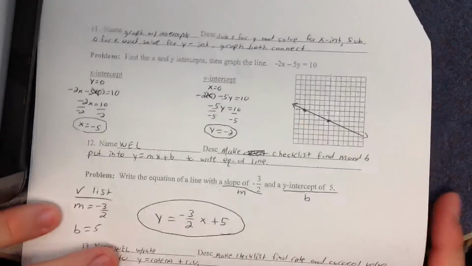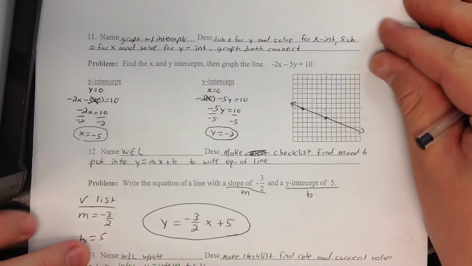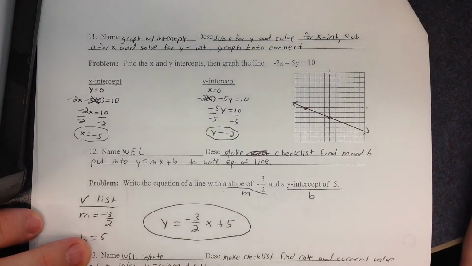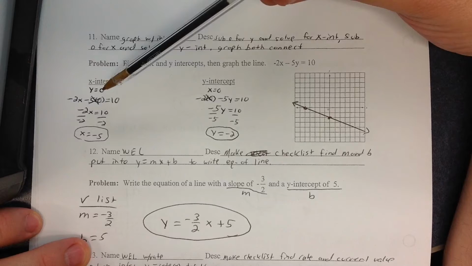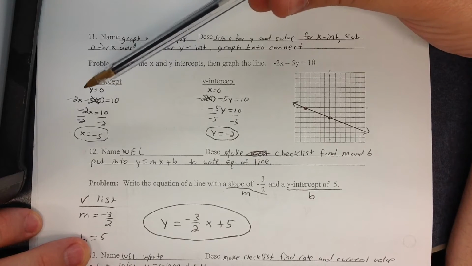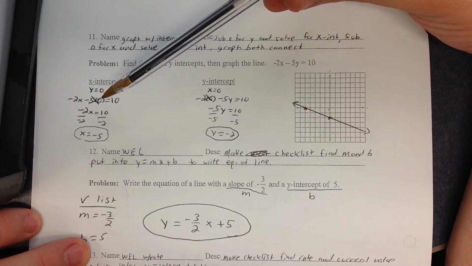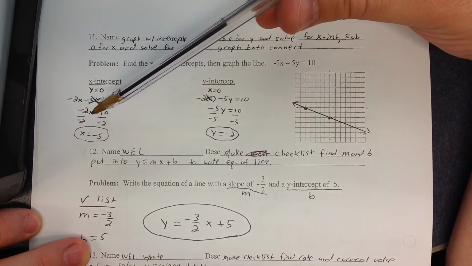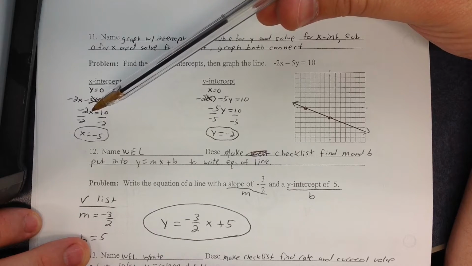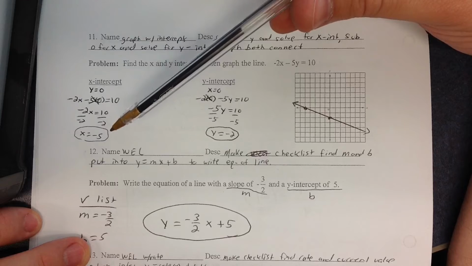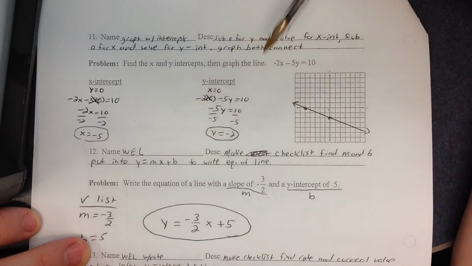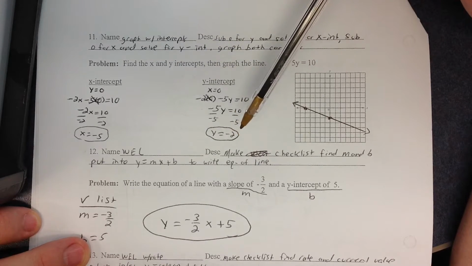Okay, number 11, again, graph with the x and y intercepts. Just keep in mind, when we're finding the x-intercept, we're putting in 0 for y. So I write out that step, and then 5 times 0 goes away. Make sure you divide by a negative if there's a negative number in front of the variable. So you should have got x equals negative 5. The y-intercept, you should have got y equals negative 2.